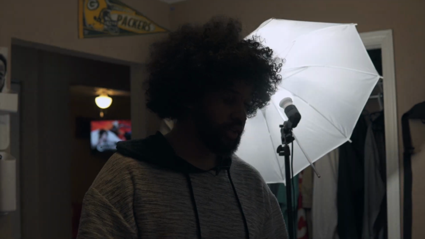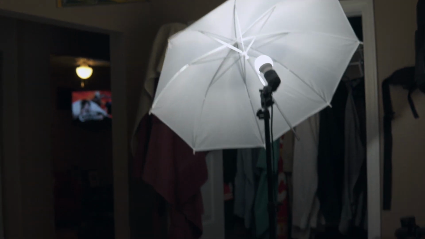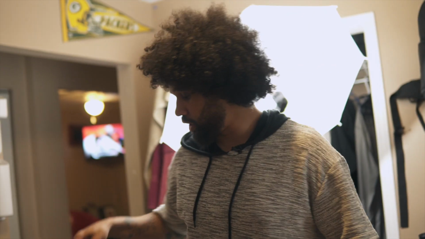Like I said, you want to keep this seamless, so you don't want any movement between each frame. But today we're not going to use this. I'm just going to be putting the shoes on the floor. So let's move this out of the way.